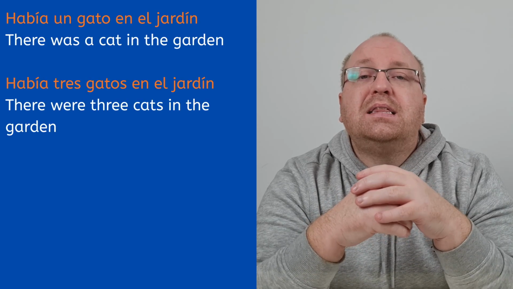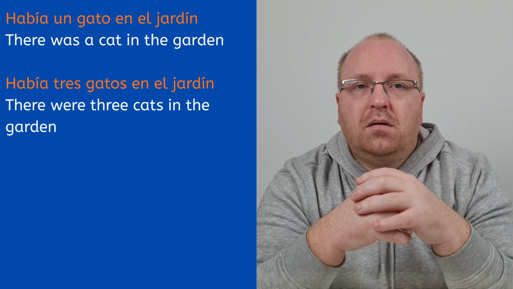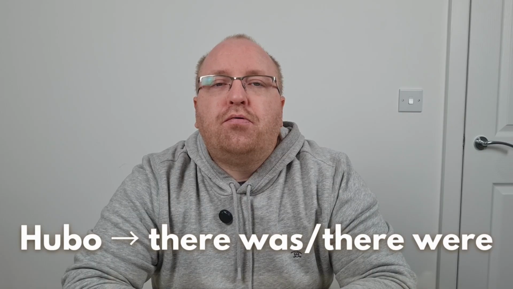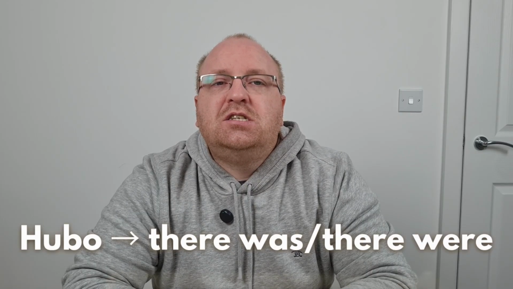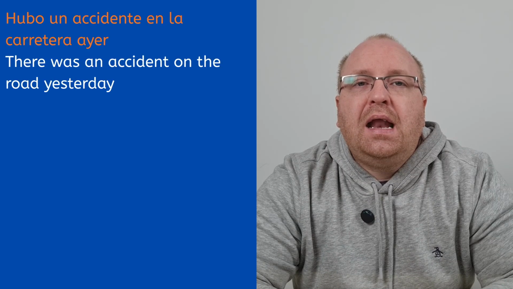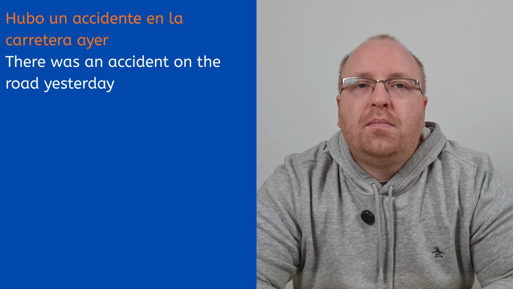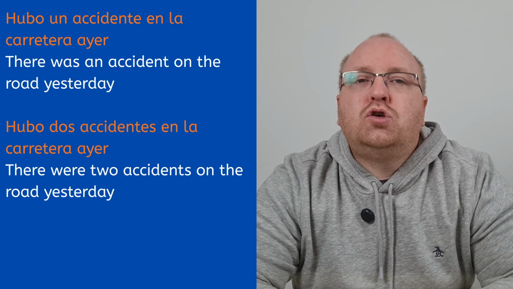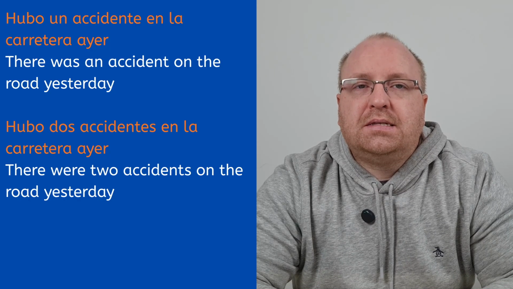Or, había 3 gatos en el jardín. There were 3 cats in the garden. The second form is HUBO, which is the preterite tense. This tense is used for completed events in the past. For example, hubo un accidente en la carretera ayer. There was an accident on the road yesterday. Or, hubo 2 accidentes en la carretera ayer. There were 2 accidents on the road yesterday.